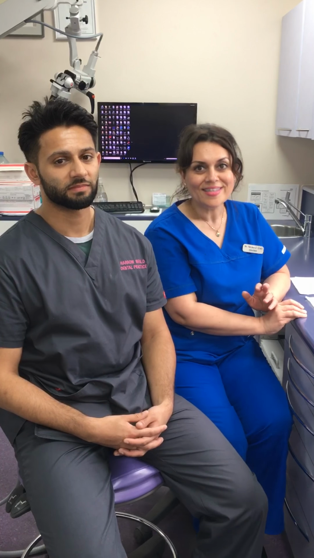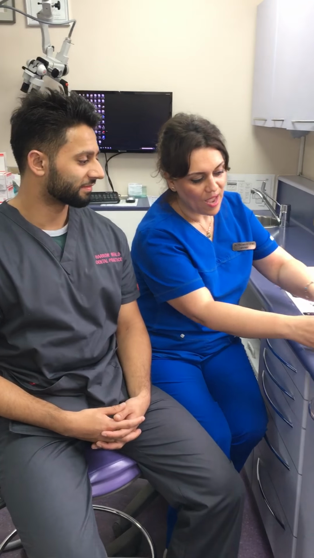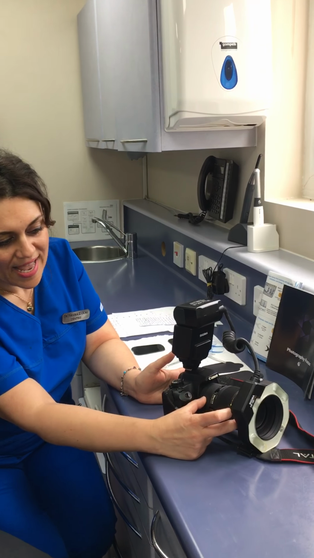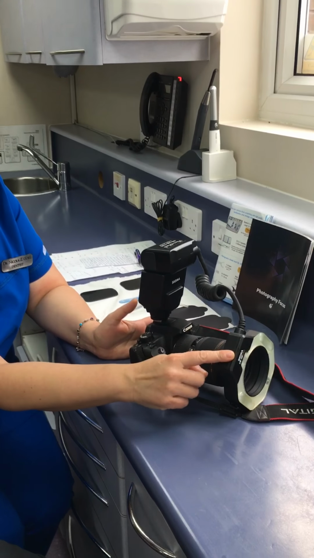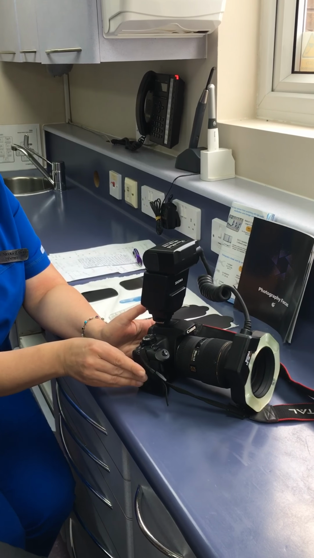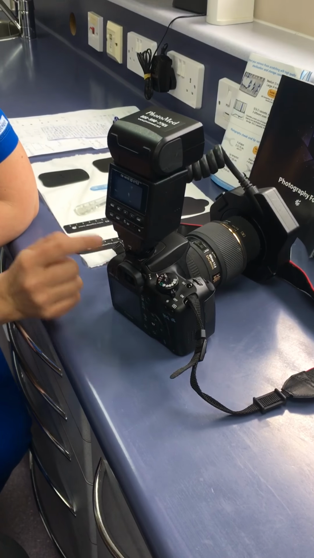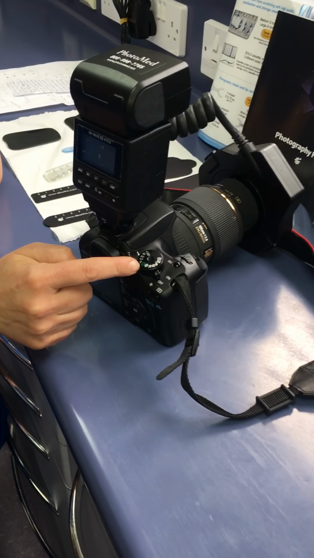So thank you, Ian. So Nikhil, this is the camera. The camera has got a body, it's got a lens, and it's got a ring flash. On the body of the camera, you find a knob. The knob will have all these little letters on it.